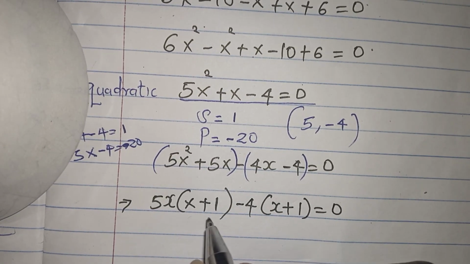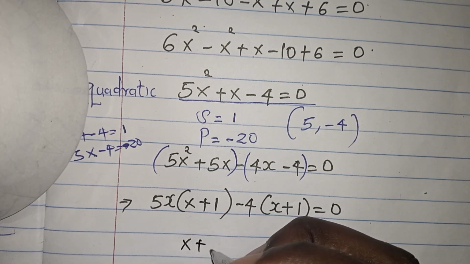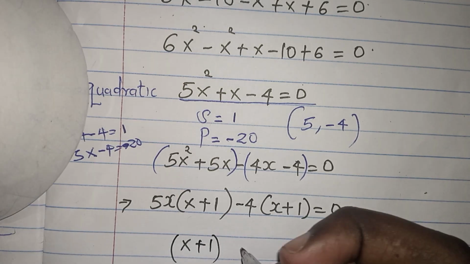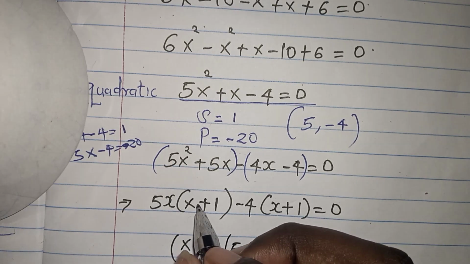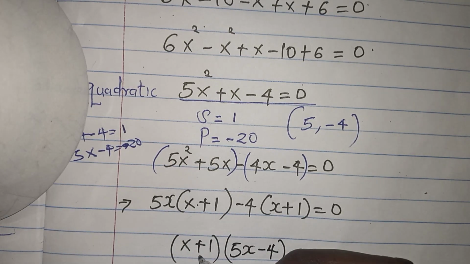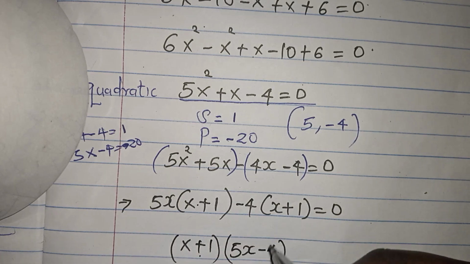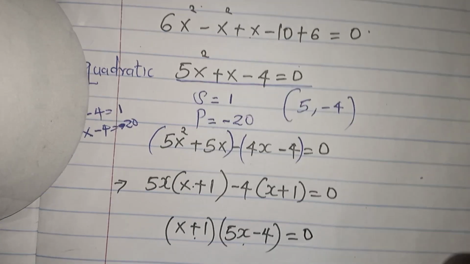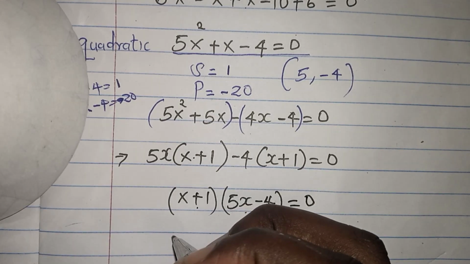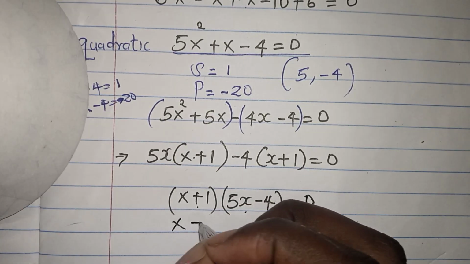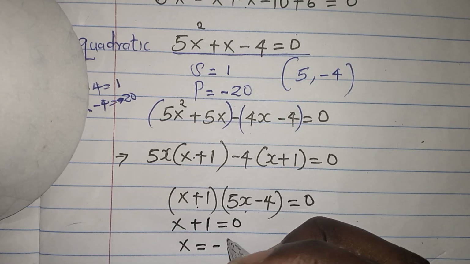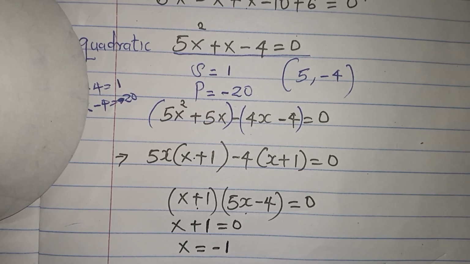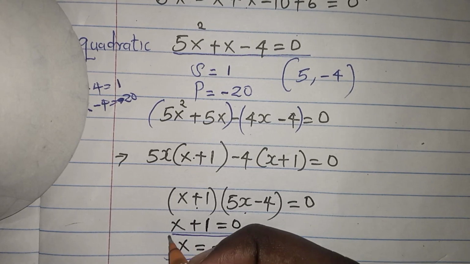So the next step, because these two are common, they are similar, I am going to write one of them and pick the ones that have remained out, is equals to 0, right? The next step, I'm going to get the value of x. So x plus 1 is equals to 0. x is equals to negative 1.